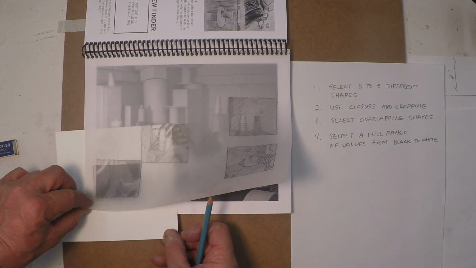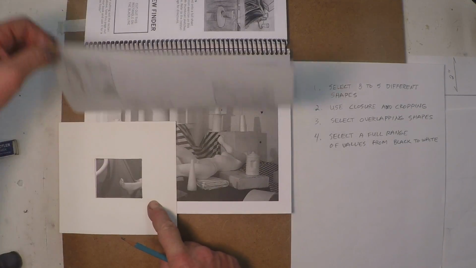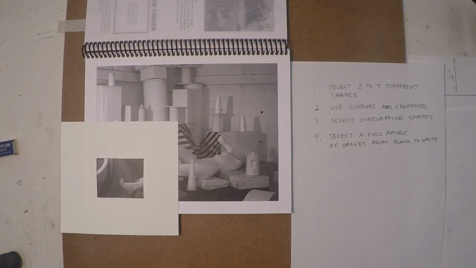Let's try this one over in the corner here. Now this one only has 2 objects really. Well, it has 3 if you consider this. The background here can be divided up as having background, cloth, and some shadow here. So cast shadows do start to play an important part in your composition selections. So we do have some cropping here and here.